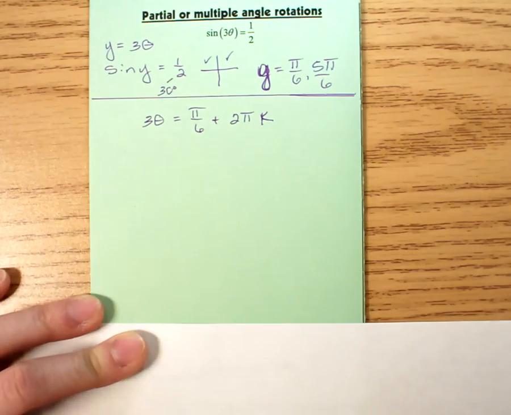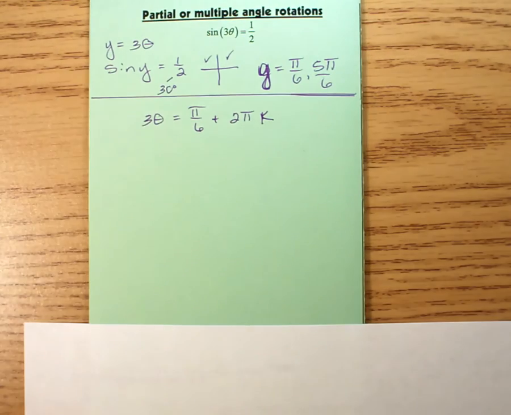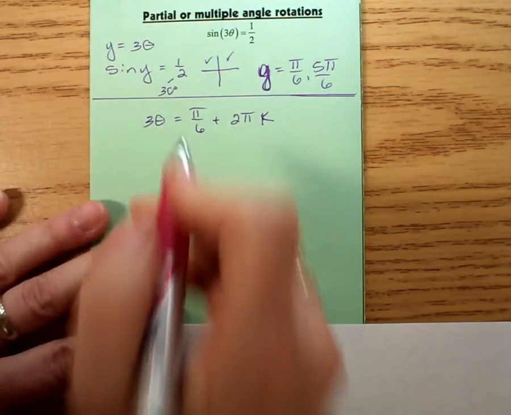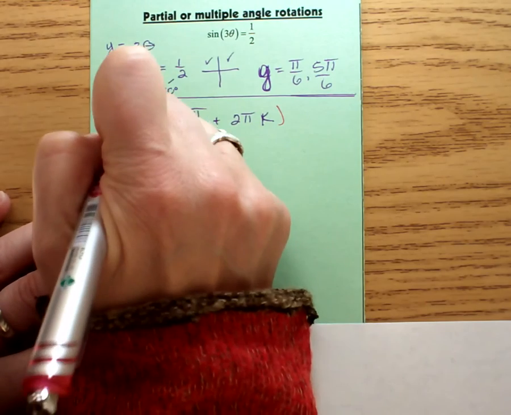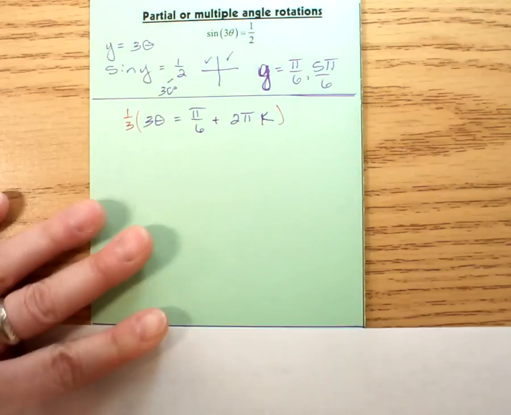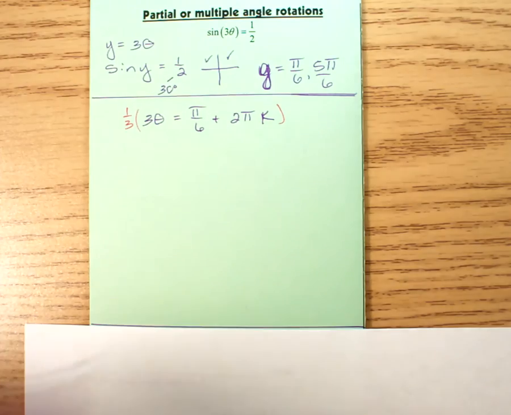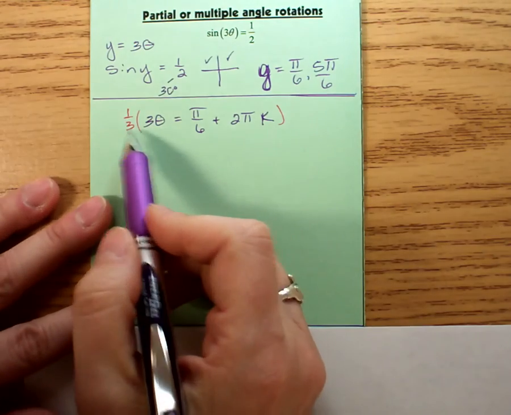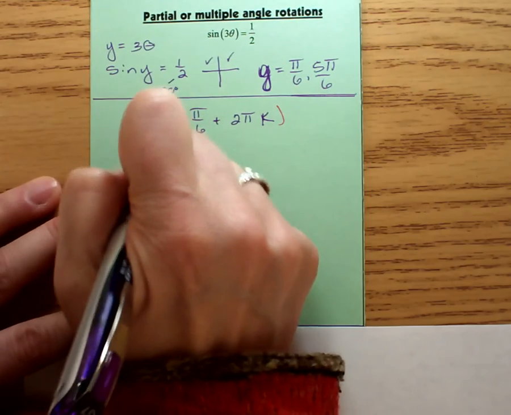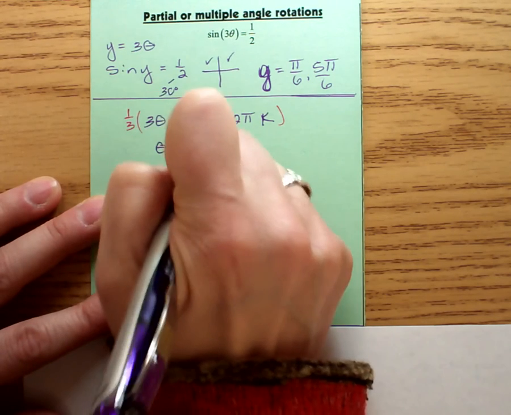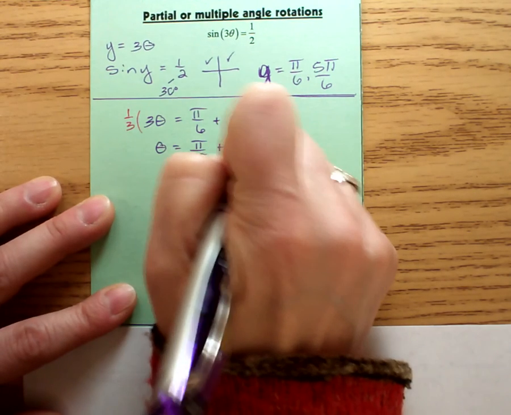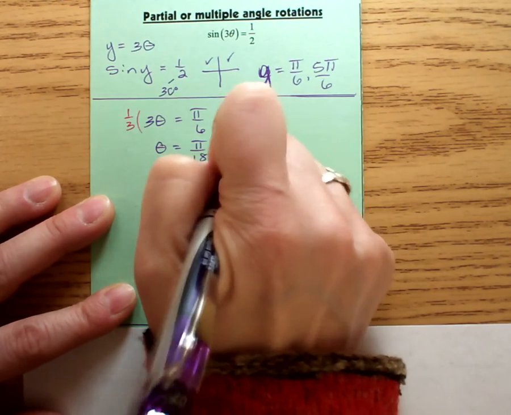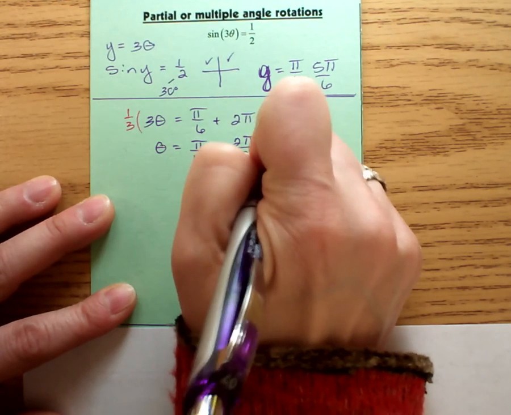That's going to allow me to find these multiple repetitions. I'm going to solve this for theta, so I'm going to divide by 3 or multiply by a third, whichever way you prefer. So my theta value equals pi over 18 plus 2 pi over 3 times k.